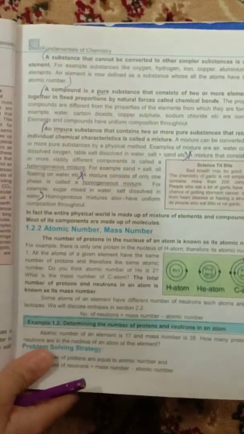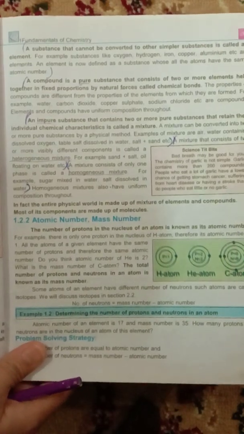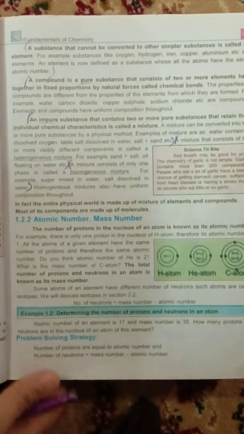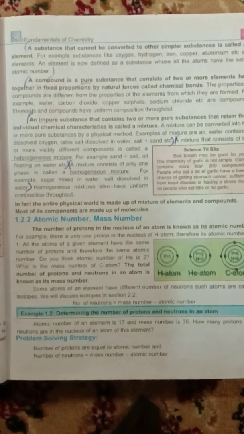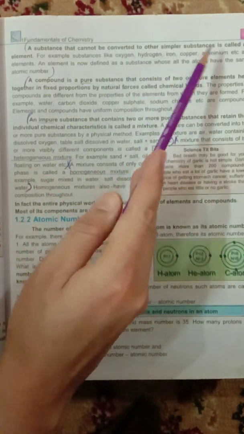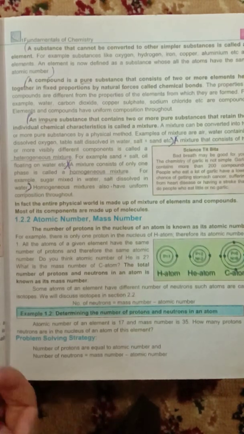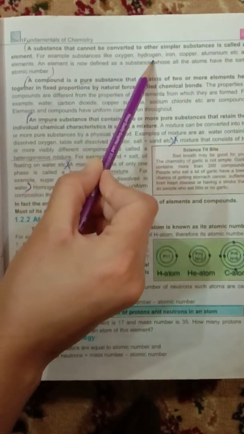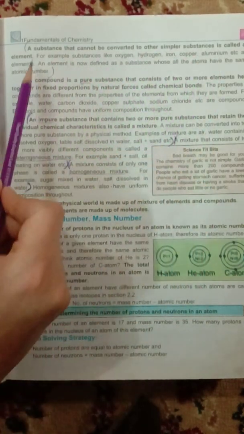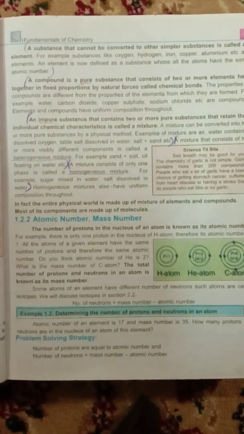Okay. Let's get to the third definition. The third definition is about element. So element is basically a substance, and the substance that cannot be converted to other simpler substances is called an element. So do remember, a substance which cannot be further converted to simpler substances, it would make an element. Okay, look at the examples here. Oxygen, hydrogen, iron, copper, aluminium, etc. These are all different elements. But the element is basically a substance whose all atoms have the same atomic number.